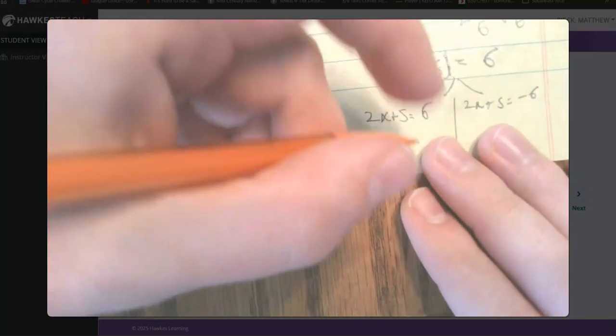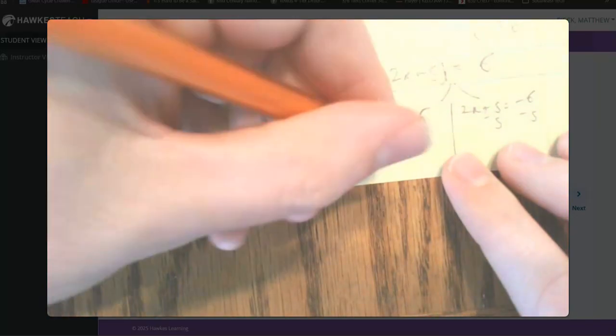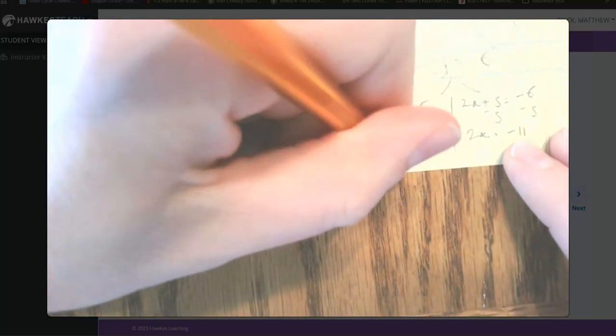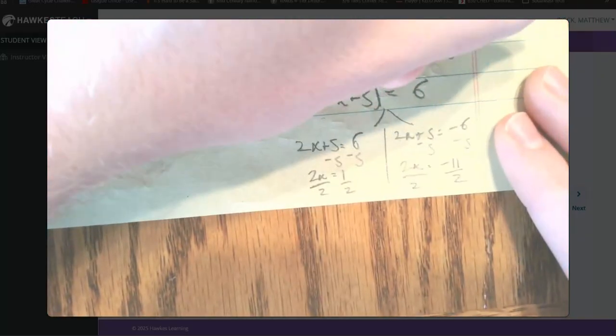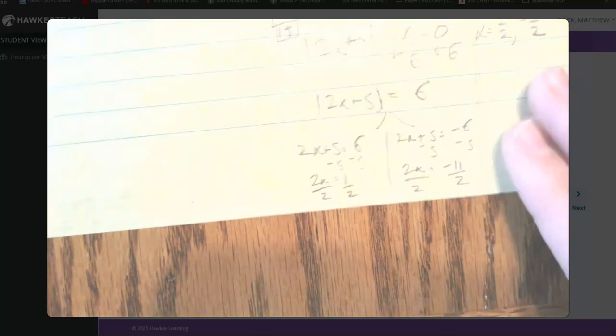All right. So then we can just subtract the 5 from each side. We're just solving the linear equation here. So you have 2x equals 1, and 2x equals negative 11. And then we just divide both sides by 2. So you have x equals 1/2 and negative 11 over 2.